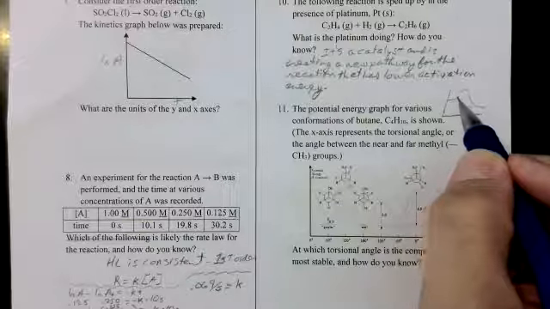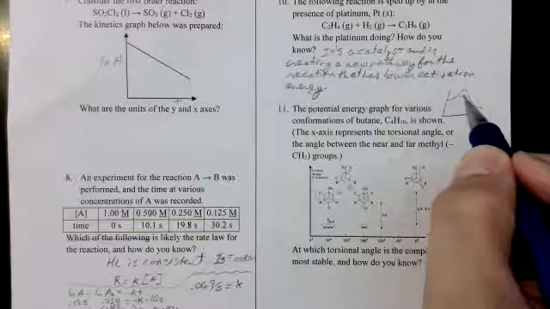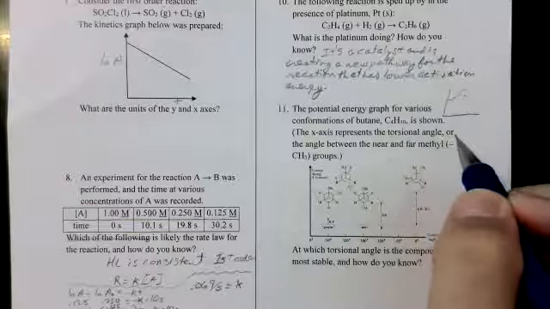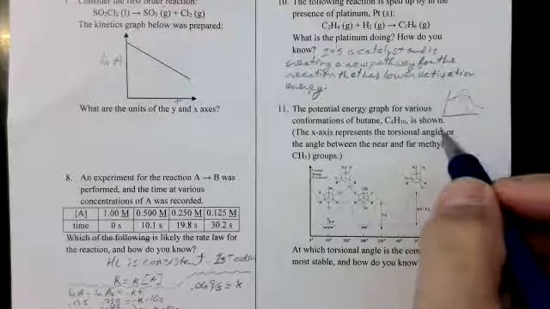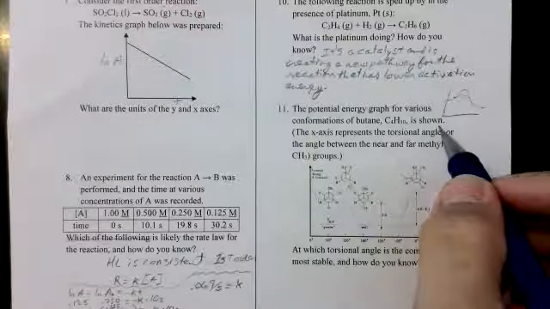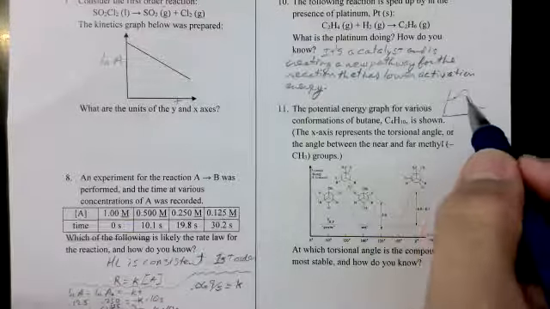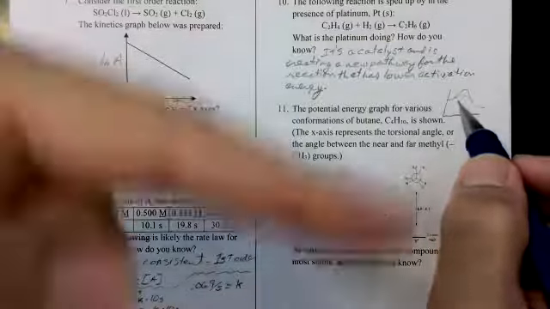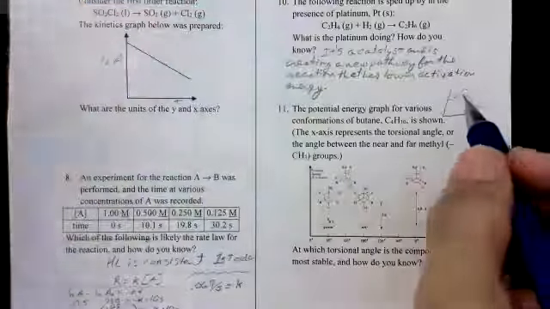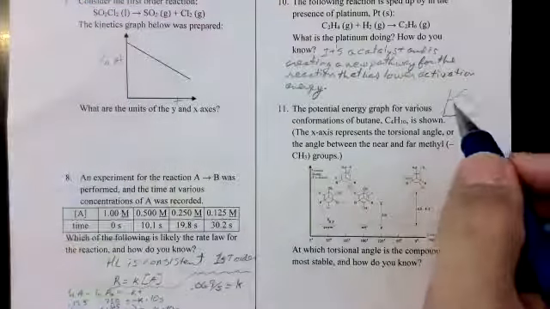What it does, and I'm going to use a dashed line here, is it lowers the activation energy needed. And it should take less time to put in less energy, shouldn't it? So catalysts speed up reactions. How? By lowering the activation energy.